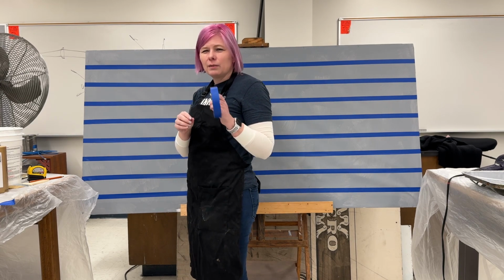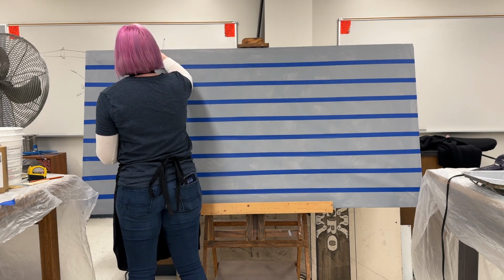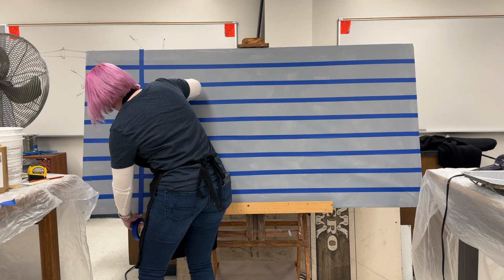And then I'm also going to need a blade because I'm going to have to cut, so I'm going to start doing the horizontals now, or at least the first half.